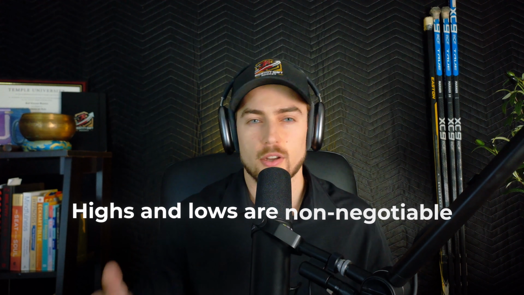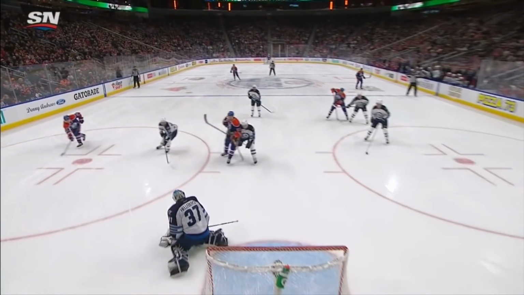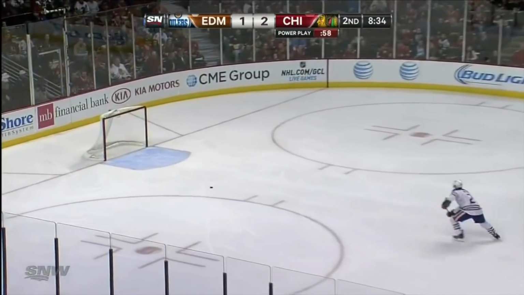Because hockey has a rhythm. Highs and lows are non-negotiable. It's like the tide. It goes in and out, and momentum's going to swing. You're going to have bad shifts. You're going to have bad periods. You're going to have times where your team loses the game. That happens. But the real skill of confidence is staying in your identity, being who you are, staying in that default mode when that swing happens, instead of letting that momentum get stopped the second that something happens.